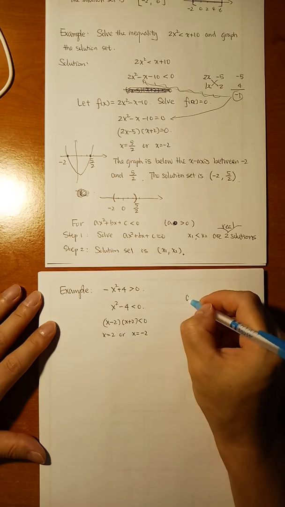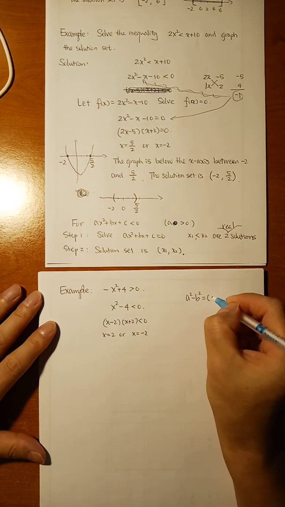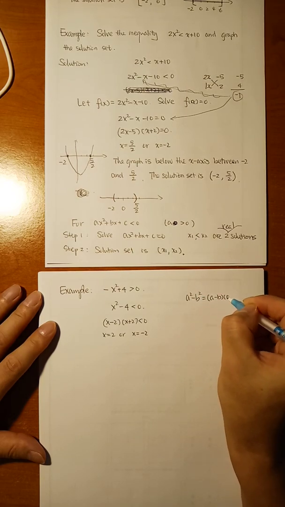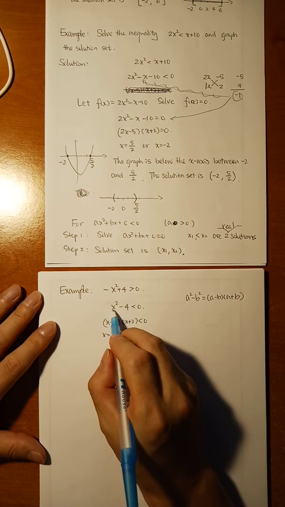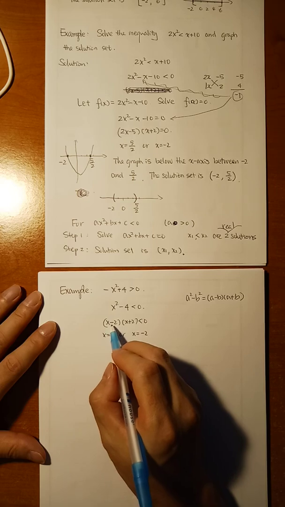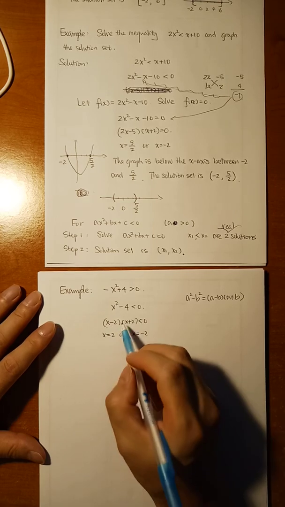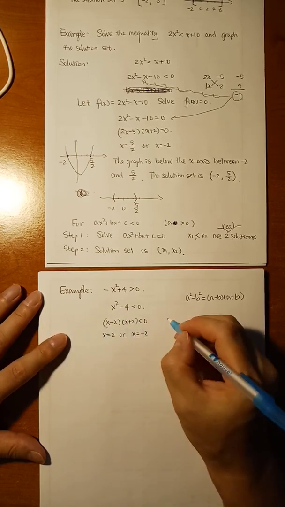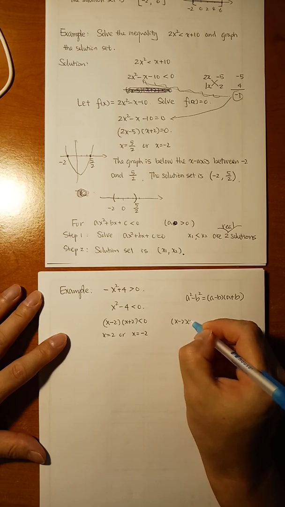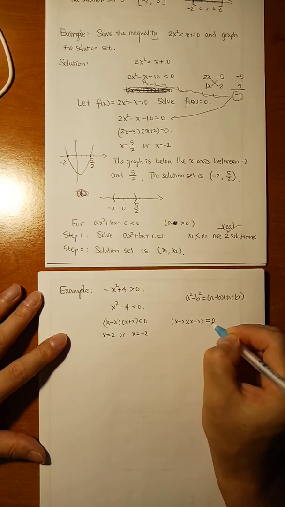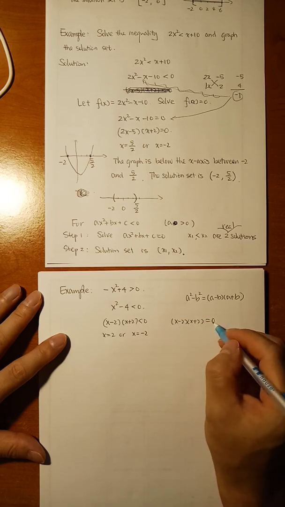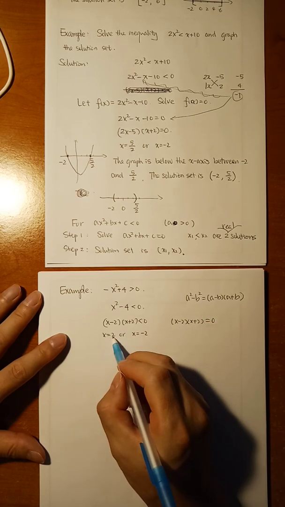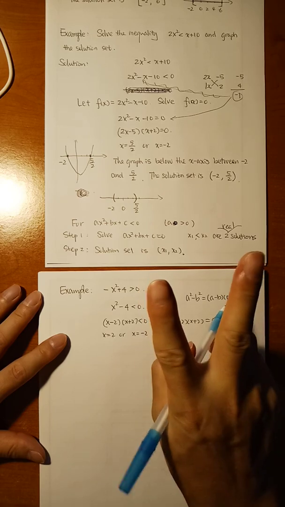Here remember that a squared minus b squared is equal to a minus b times a plus b. So x squared minus 4, 4 is 2 squared. So x squared minus 2 squared is equal to (x minus 2)(x plus 2). And from here, you solve (x minus 2)(x plus 2) equal to 0. Solve this inequality by solving the equation, and you have 2 and negative 2. Two solutions.